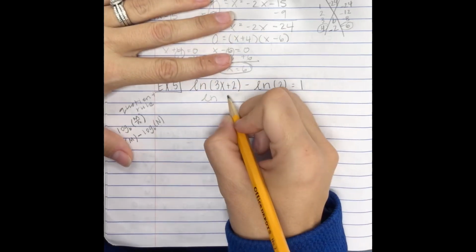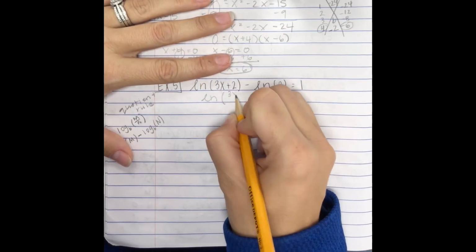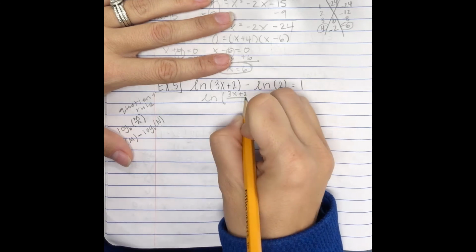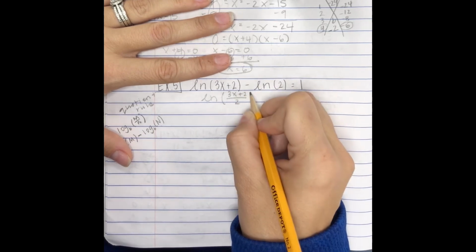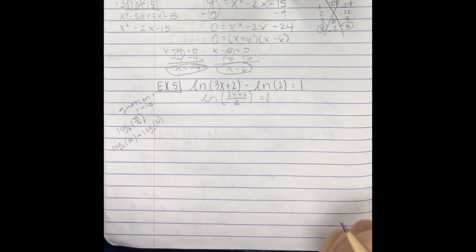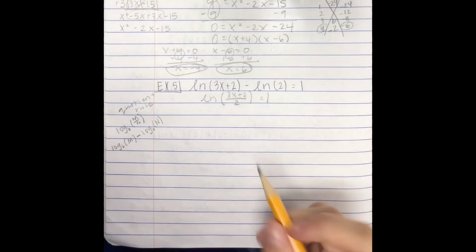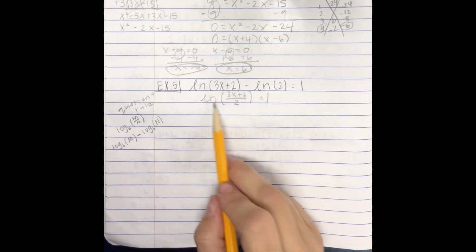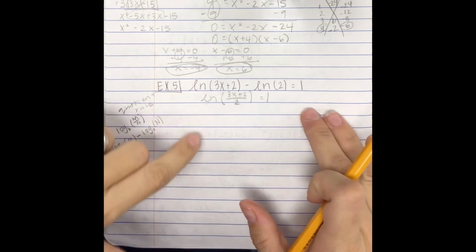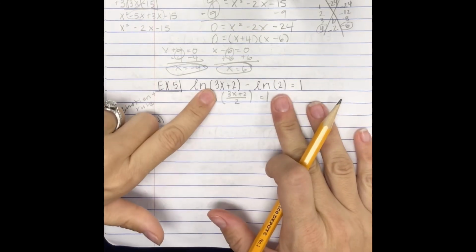So this would be ln of 3x plus 2 divided by 2 equals 1, okay? I only have one log, this natural log. I don't have another one on the right side where I could cancel them out, right?